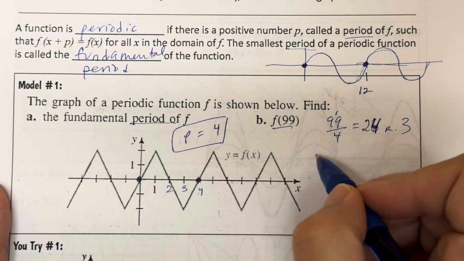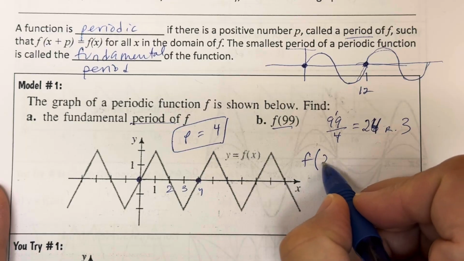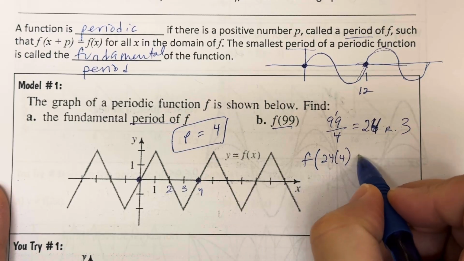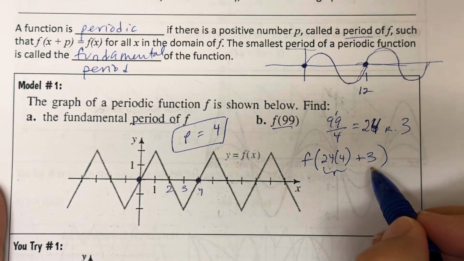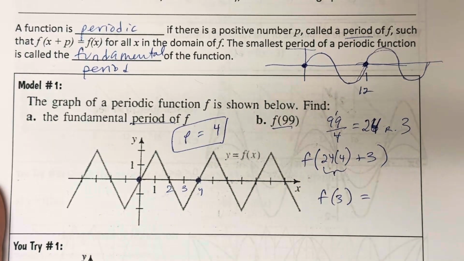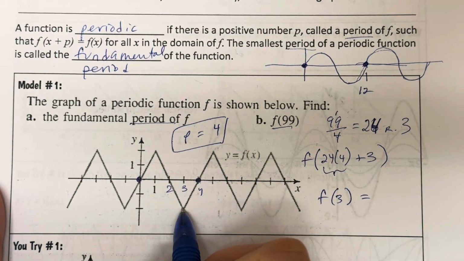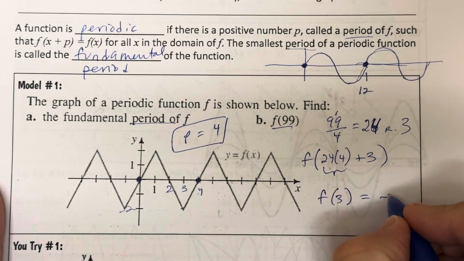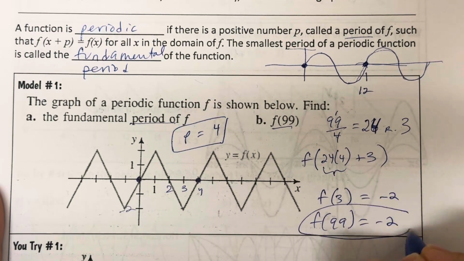So another way to think about f of 99 is as f of 24 times 4 plus 3. That's just a repeat of the period, so it's essentially going to be the same as f of 3. So f of 99 and f of 3 are going to be the same output. If I look at my graph, f of 3 is -2. So f of 99 is also going to be -2.